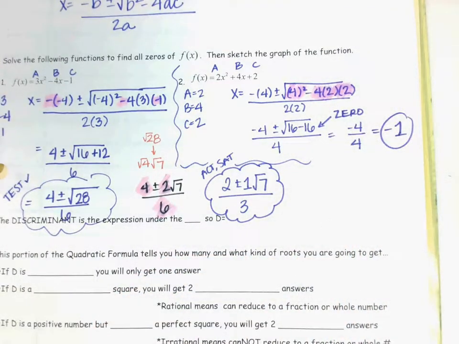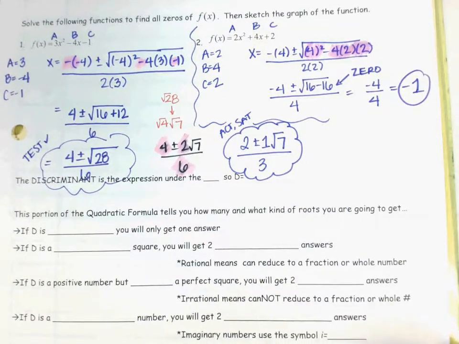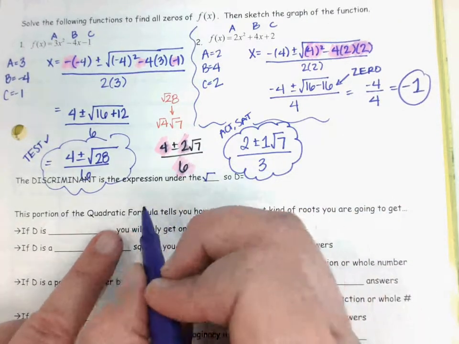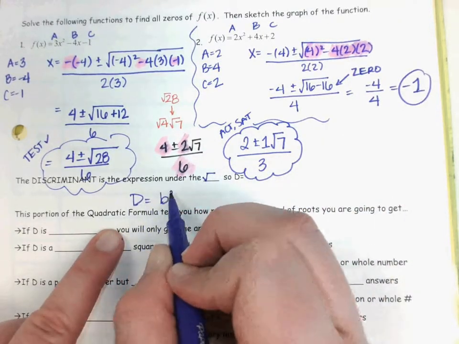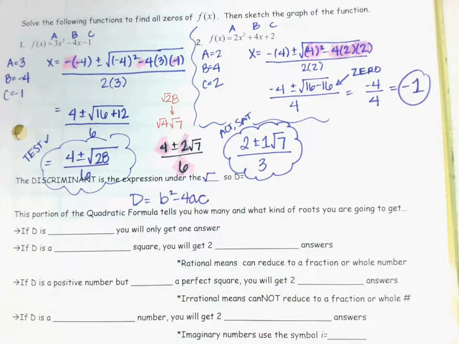Okay? Yes. So, what you should have learned when you covered this is that there's a special part of the formula that's called the discriminant. And the discriminant will tell you how many answers you're going to get. So, it's the part under the square root sign. So, the discriminant is just going to be b squared minus 4ac. So, what I'm going to do from here on out is we're going to find that little chunk first, and then we're going to know how many answers we're going to get.